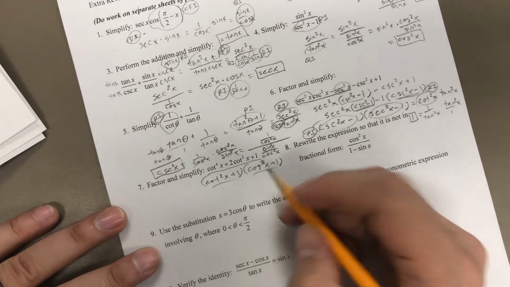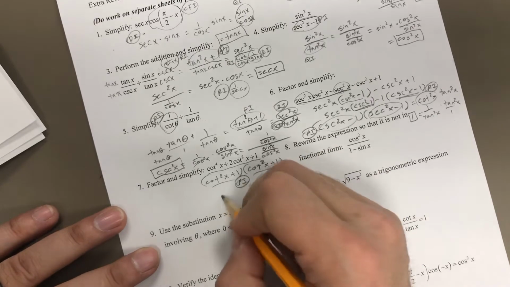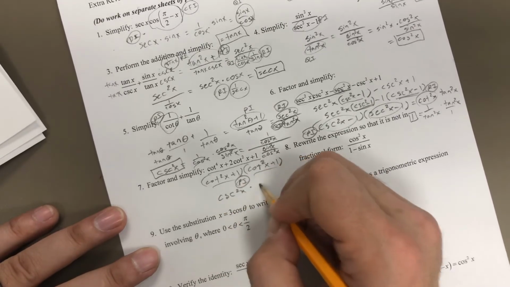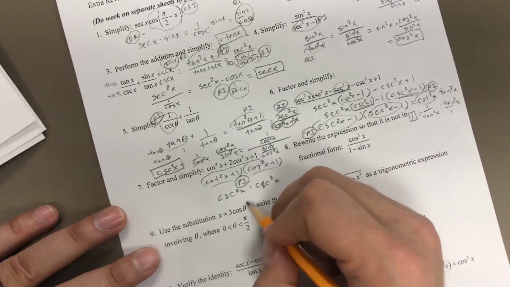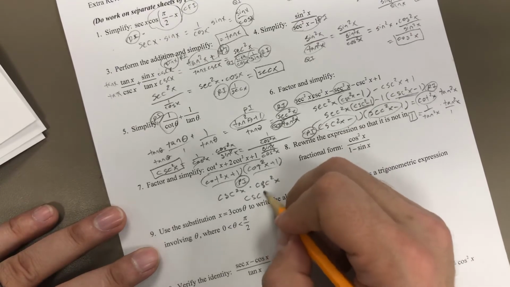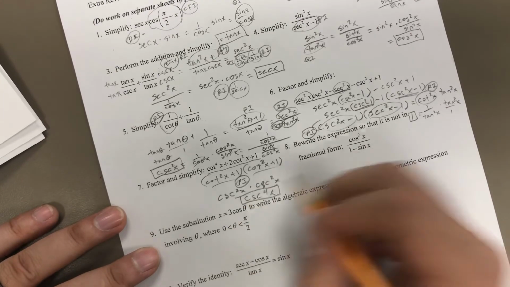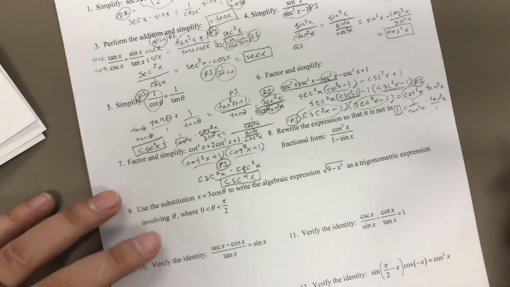And then these are both cosecants if you use your Pythagorean identities here. So you get cosecant squared times cosecant squared. And then cosecant squared times cosecant squared is cosecant to the 4th power. And that'll be your answer for number 7. And then we'll do number 8, and that'll be it for this video, and move on to the next one.